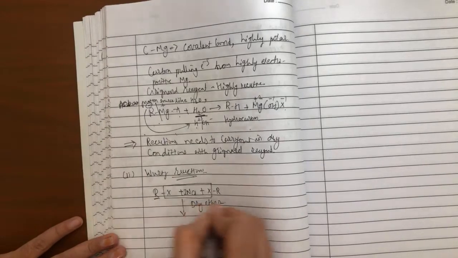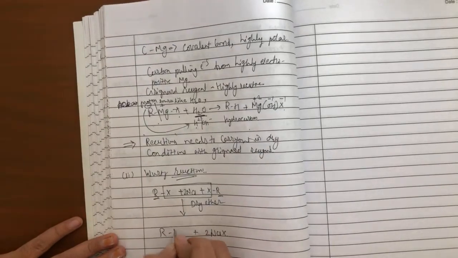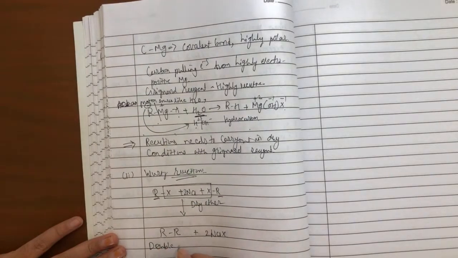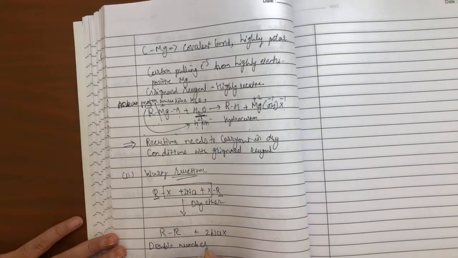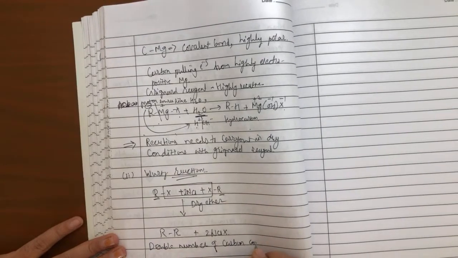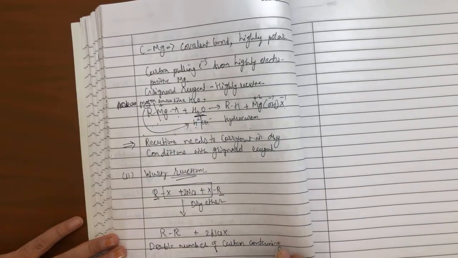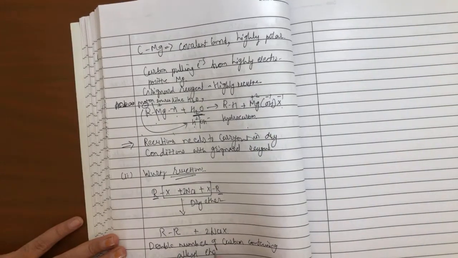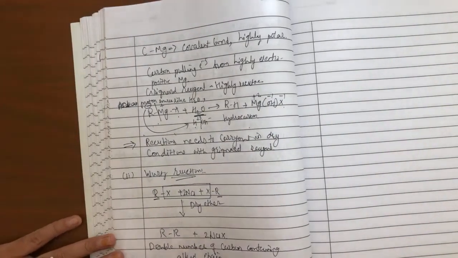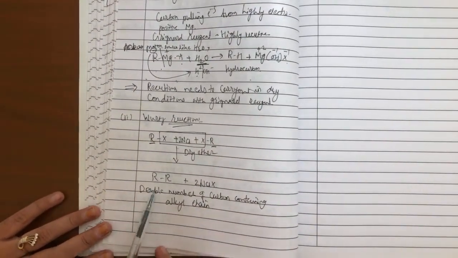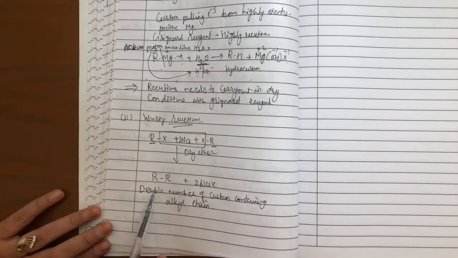These two alkyl chains combine to give you an alkane with double the number of carbons. It means if I have chloromethane, then the product formed at the end of this reaction is ethane.